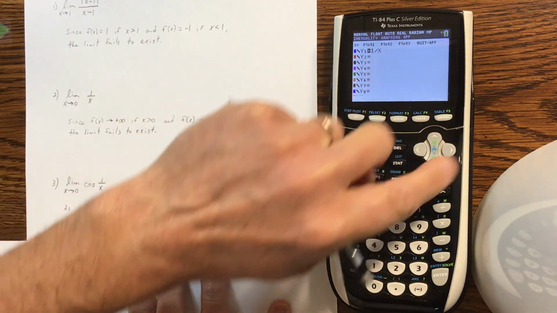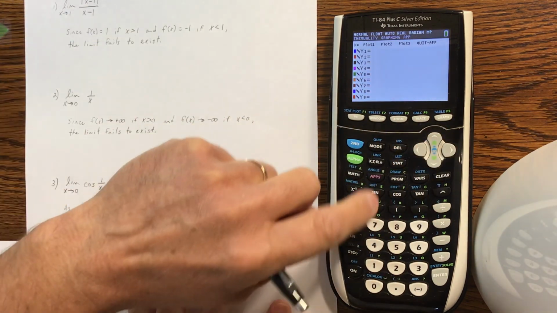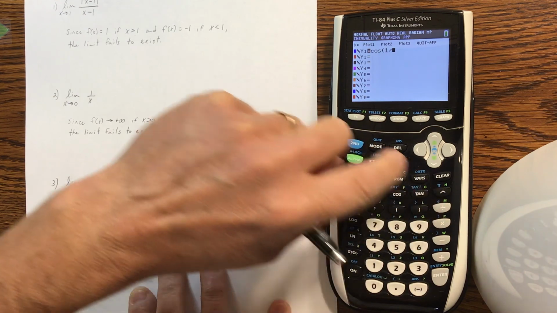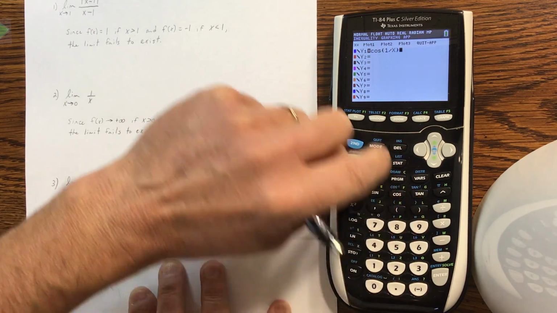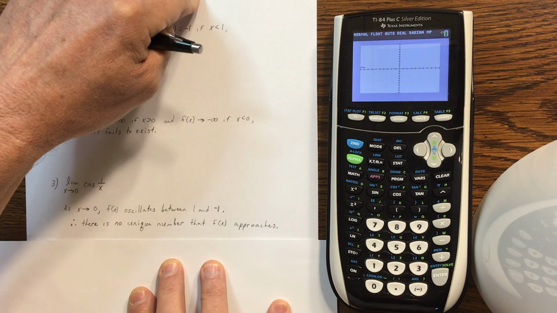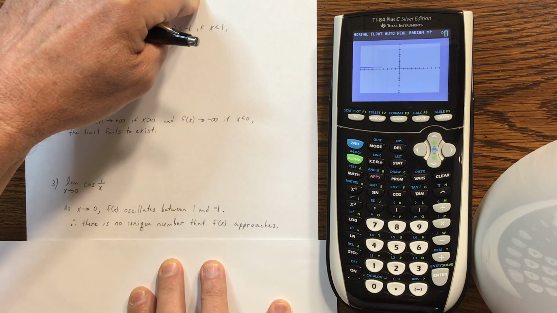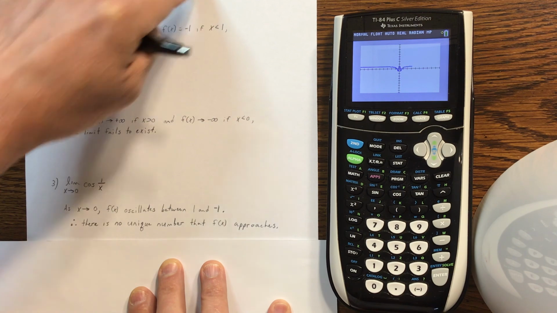Well, let's graph that one. Let's see what it looks like. The cosine of 1 divided by x. I may have to change something here, okay? See how that looks?